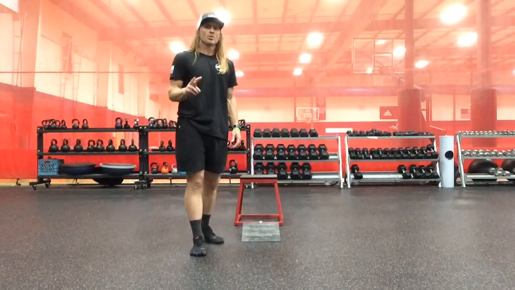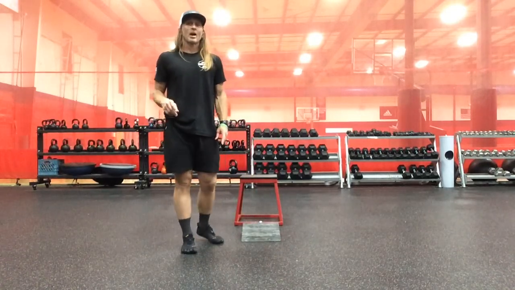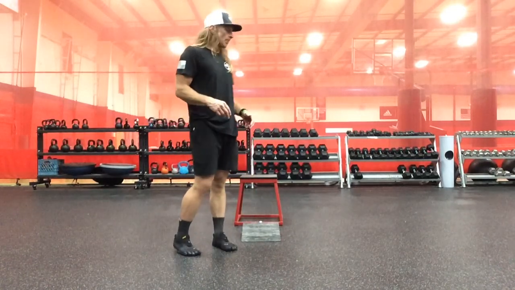TZ2 calf, posterior leg, mobility strategies, three-dimensionally.